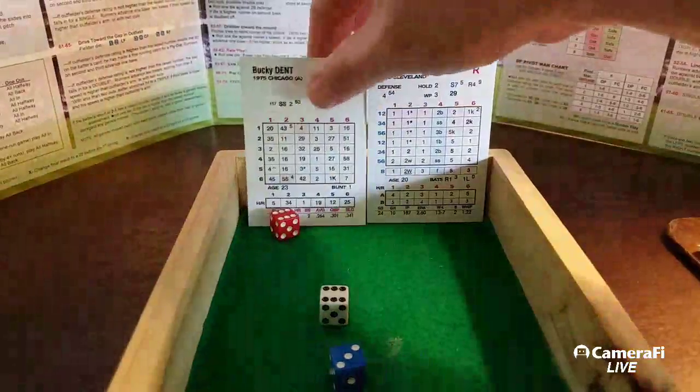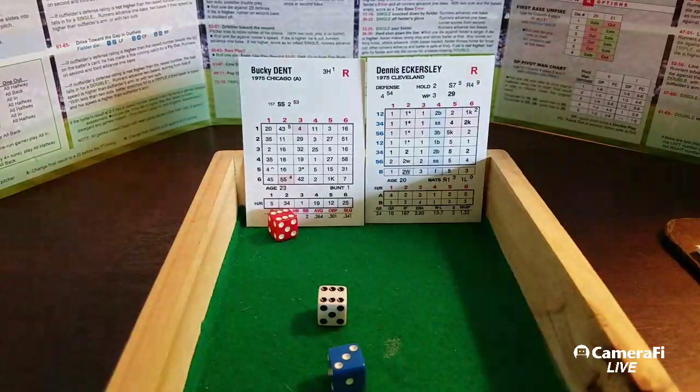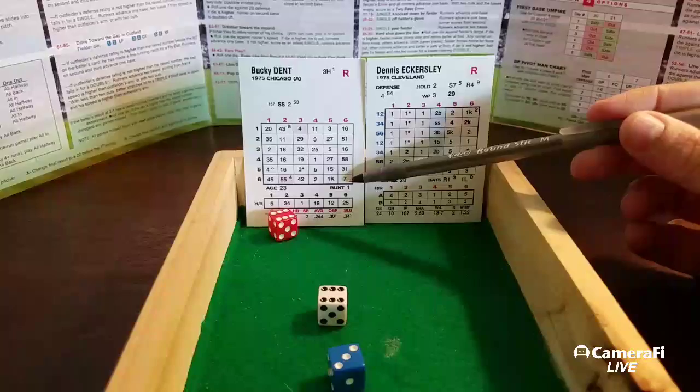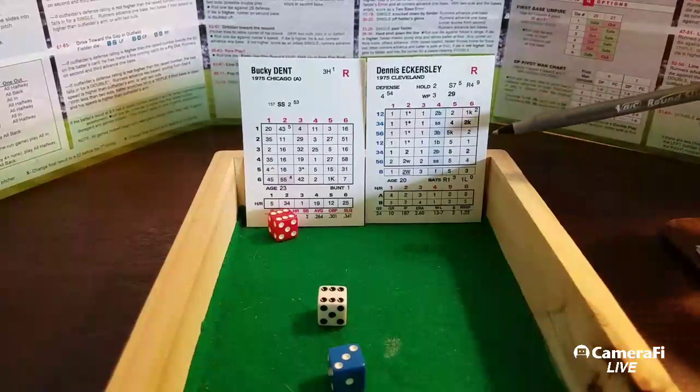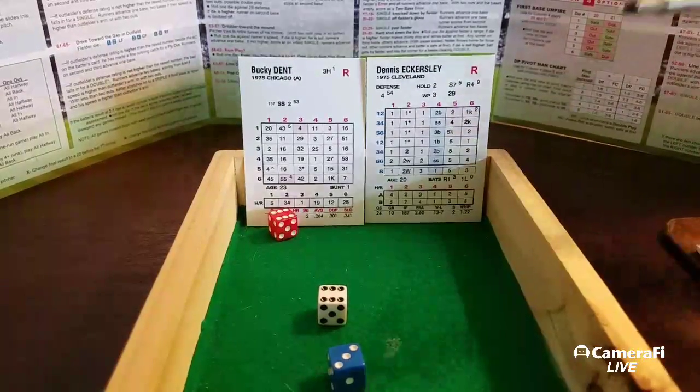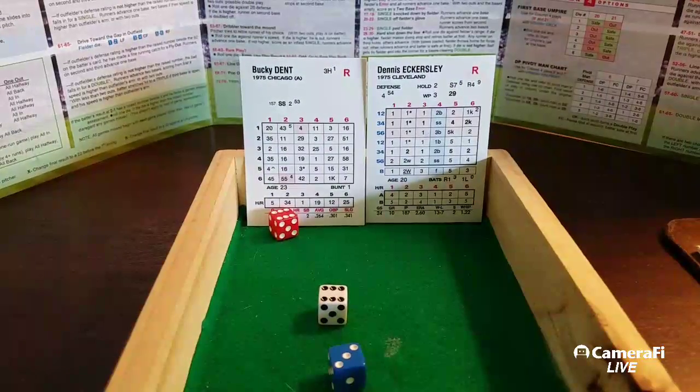0 for 2 for Mr. Dent. It's a 6-6-3. 6-6 is a 7. 6-3 against a righty is a 2. That's a total of 9 in column 6. And a 9 in column 6 is a single to center field. Runner advances 1 base.